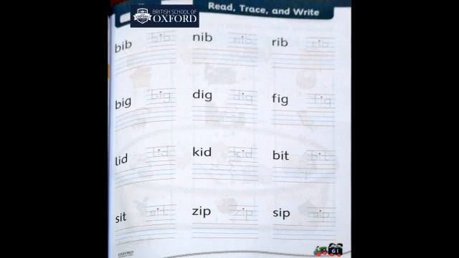Read all these words and just fix it in your mind. One thing: here the first letter is consonant, second I is vowel and third again is consonant. A 3-letter word is given here, so read it carefully.